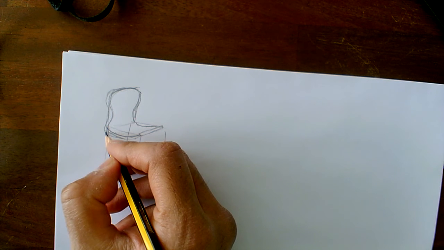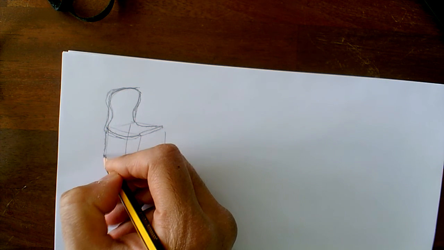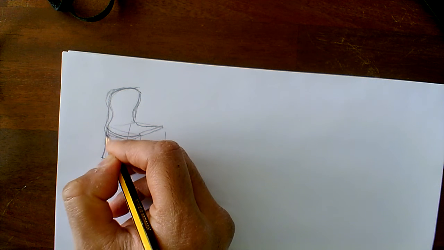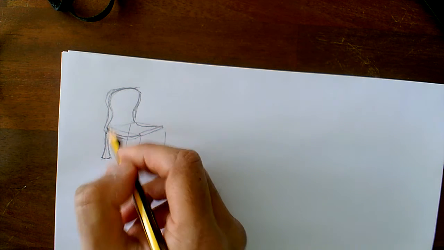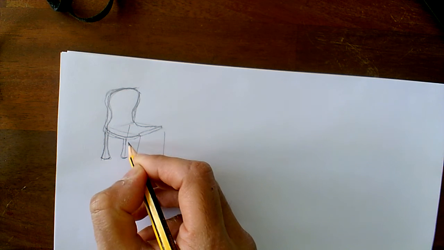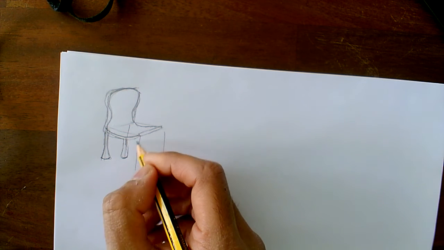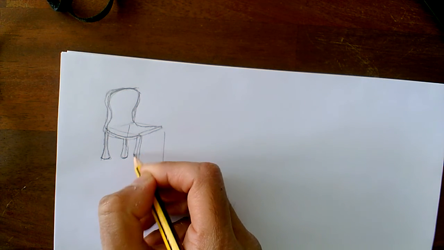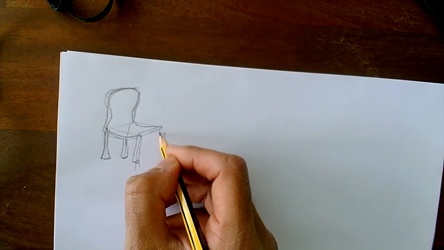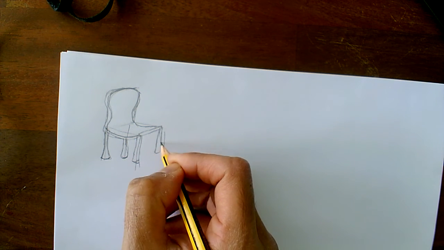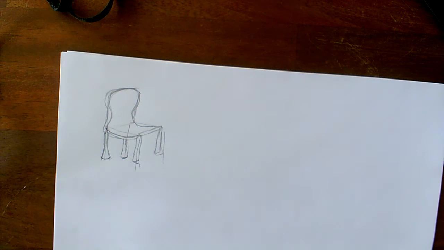Now my legs, I'm going to keep them fairly simple. Just have a bit of a flare at the bottom because I want them to have a bit of curvature that follows that shape there. So just making them a bit thicker. You can see how I've gone about doing this now. Obviously that leg's a bit way over there, so I'm just going to adjust the shape so it's here. That's me doing a very quick sketch of a chair which I can sit in.